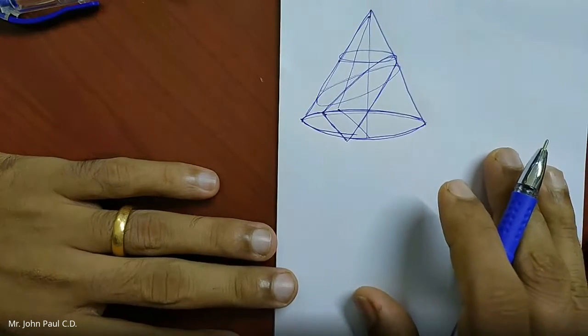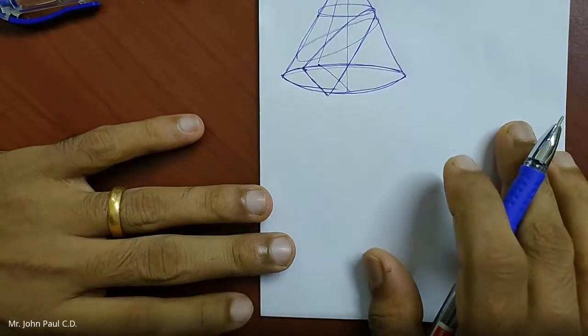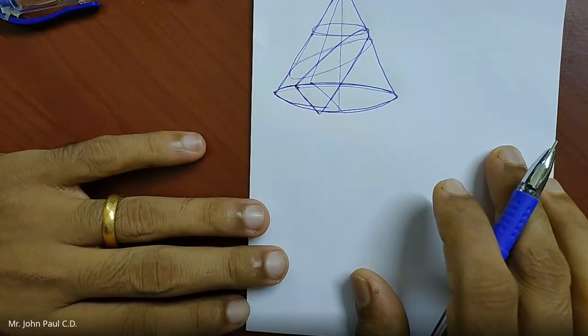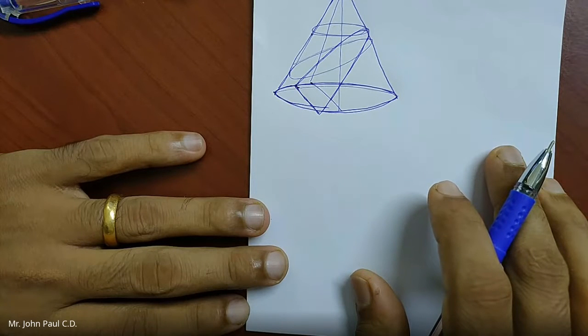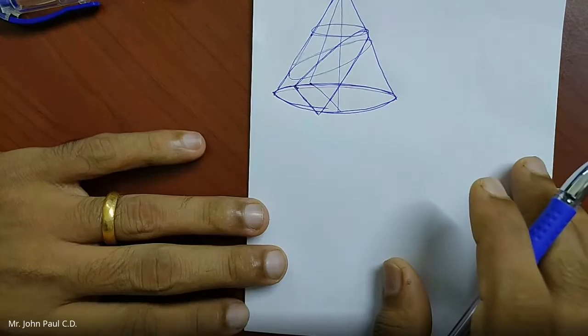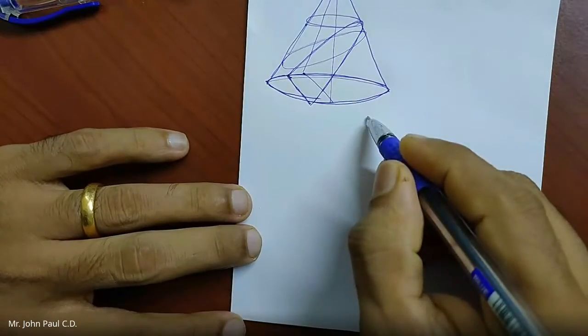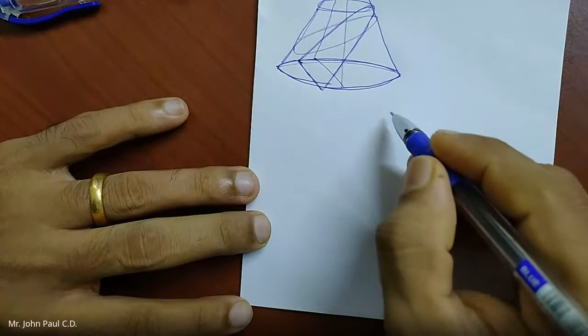So I'll draw a reference diagram here. You may also draw that. Is that okay? Yes, sir. So here I'm just drawing the front view.